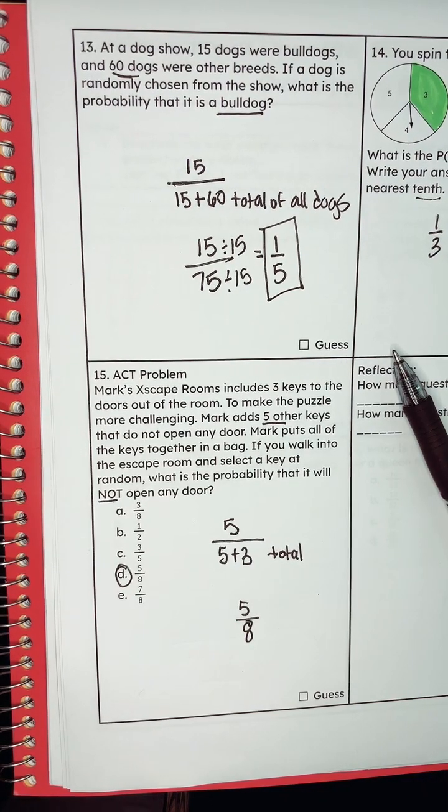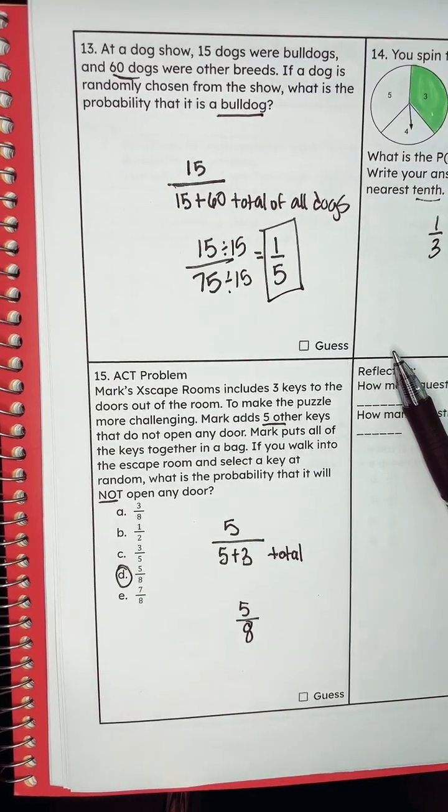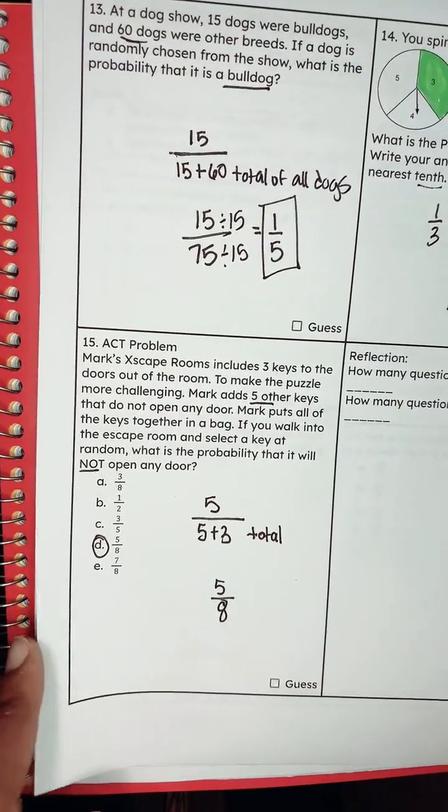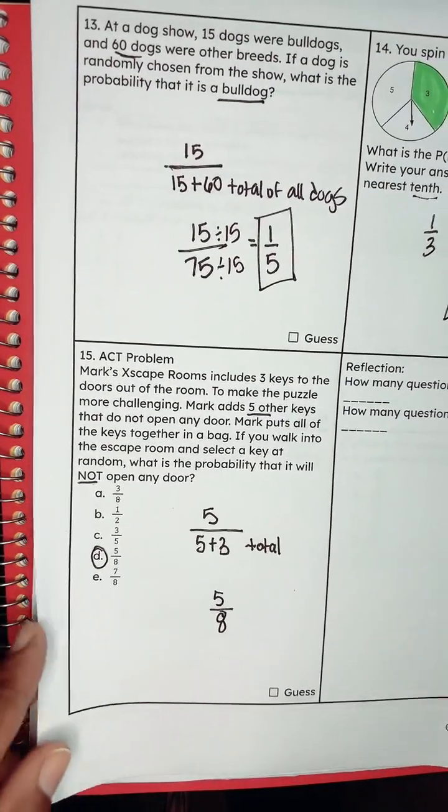Okay. Any questions on that last one, you guys? I know, PP. It's like that. Those word problems be tearing us up.